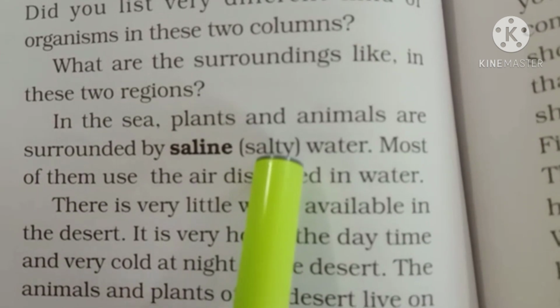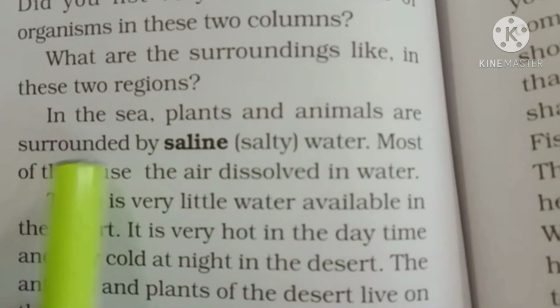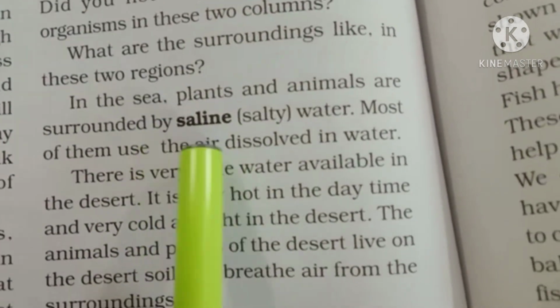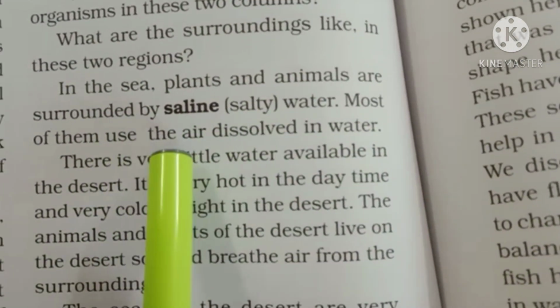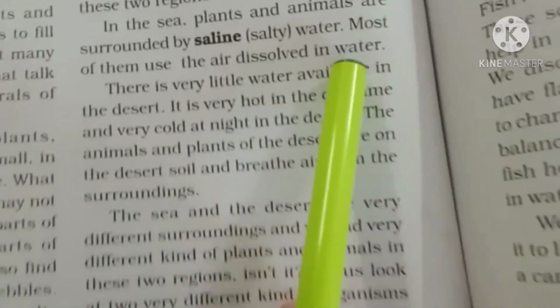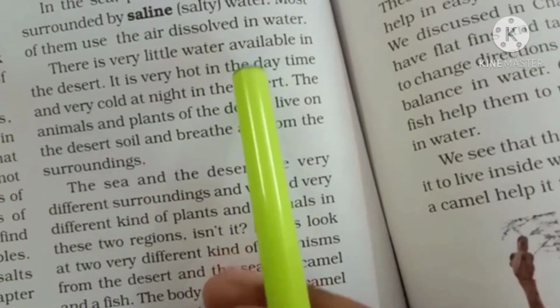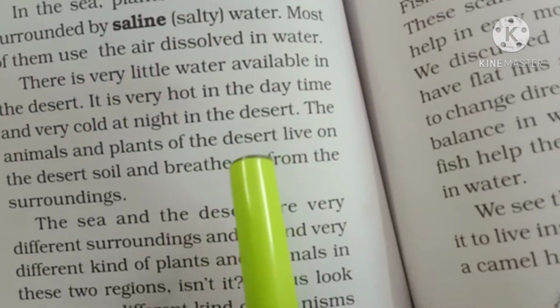In the sea, the plants and animals are surrounded by saline water. So in the sea the water is salty, so we can say saline. Most of them use the air dissolved in it. So we have already learned that the sea creatures use the oxygen dissolved in water for their breathing.